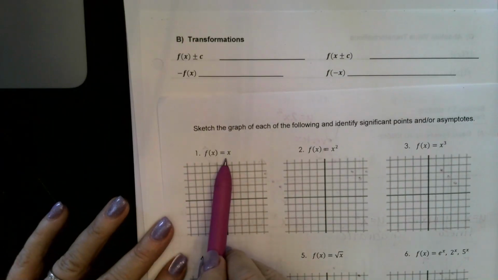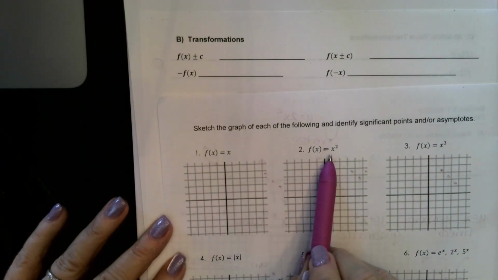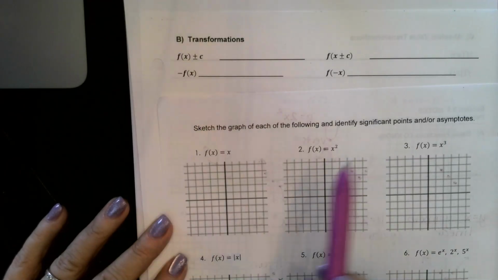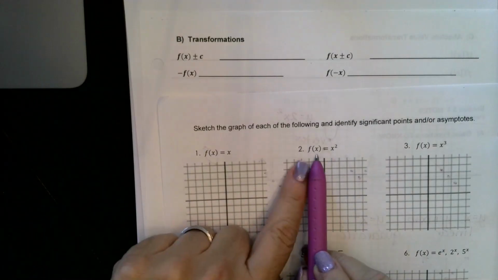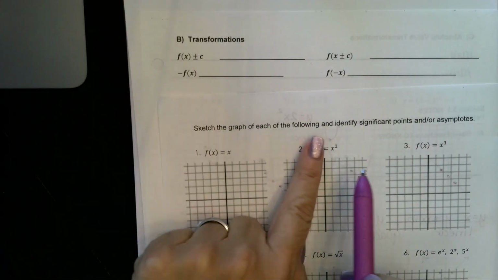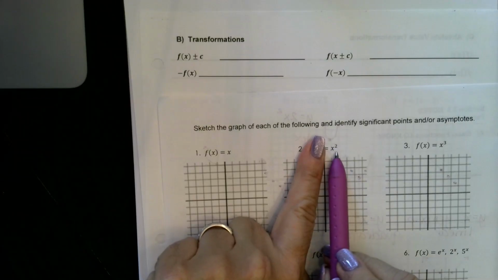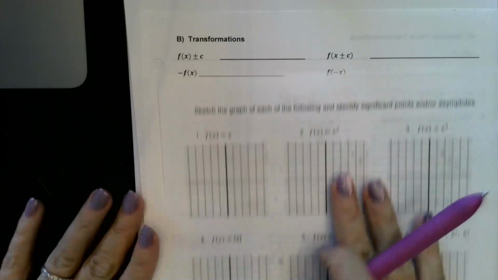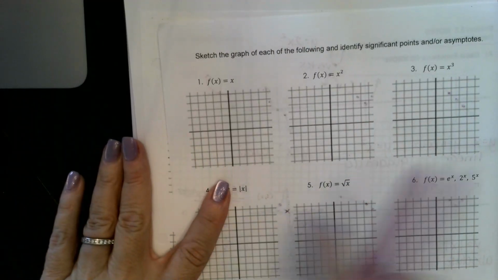This tells you f of x equals x, or f of x equals x squared. Okay? So when you see f of x, think about it in terms of, I'm not really truly looking at f of x, I'm looking at just this part. I'm looking at the parent function. So just the x squared, or just the x cubed, or just the absolute value.